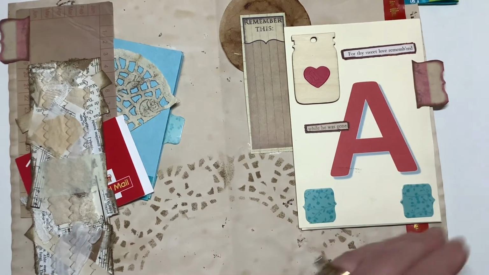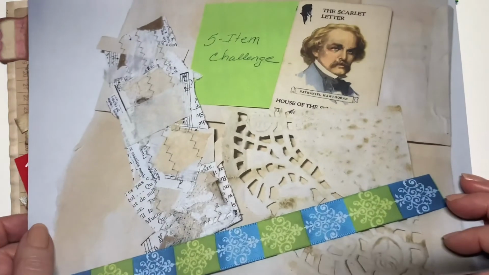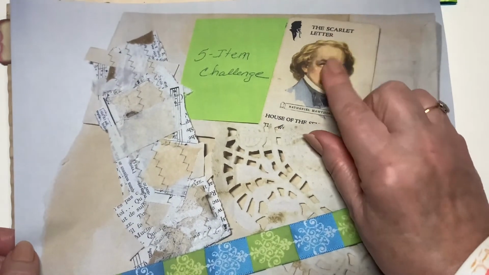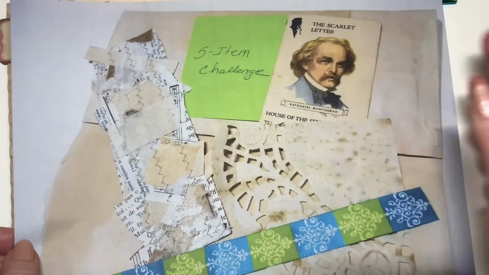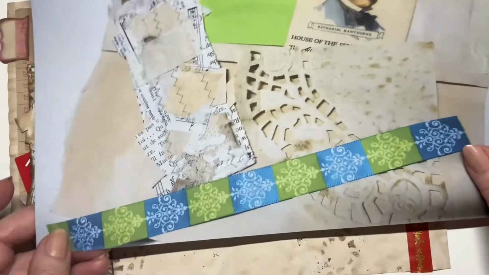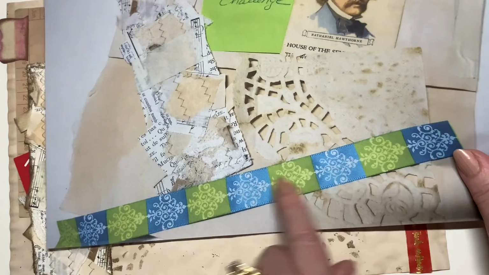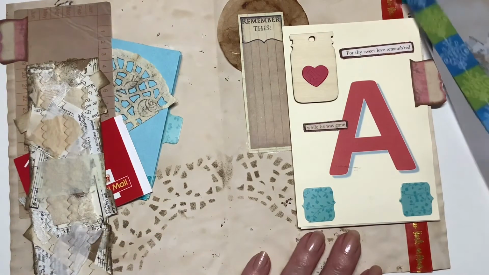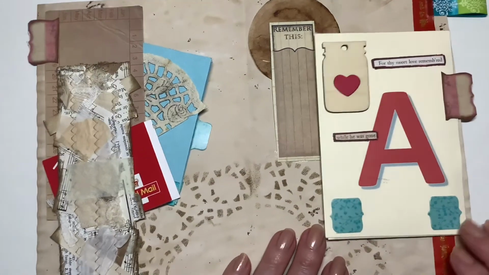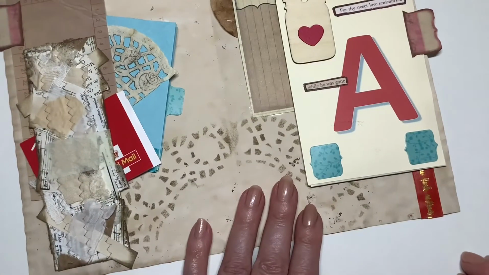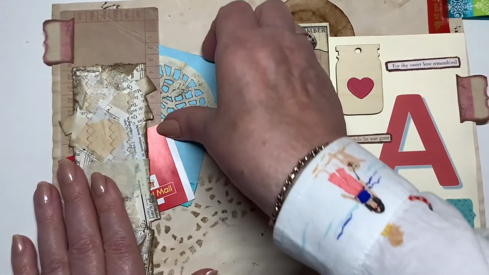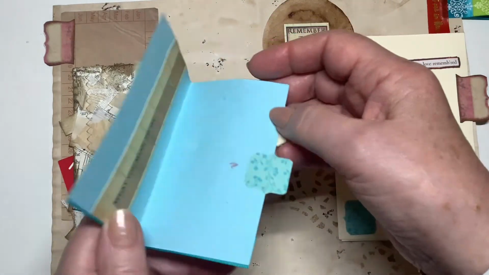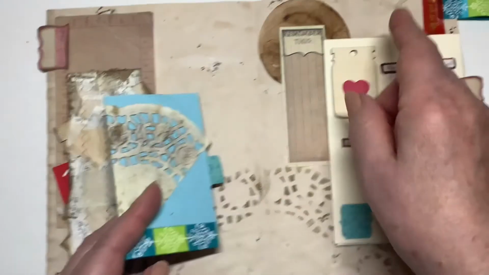These again were the original pieces. Of course it threw me when it says the Scarlet Letter, so I had to have scarlet in it somewhere. And then she gave me blue and green tape, so you know, that was hard to fit in. So I've actually gone more with the scarlet than the blue. But I did use it here and here on the tape.